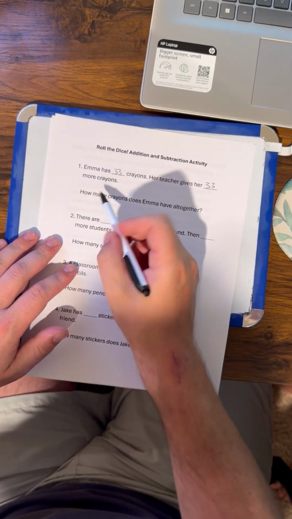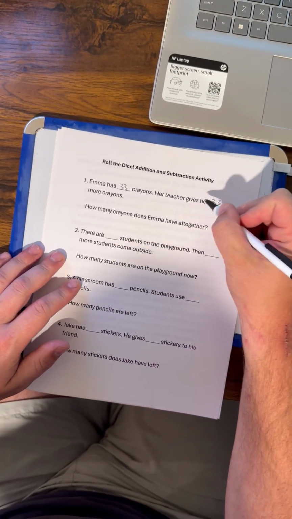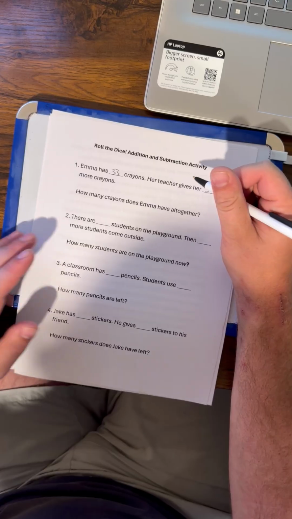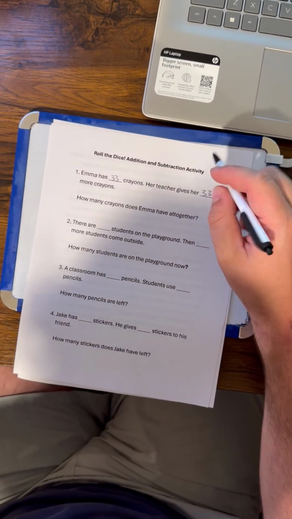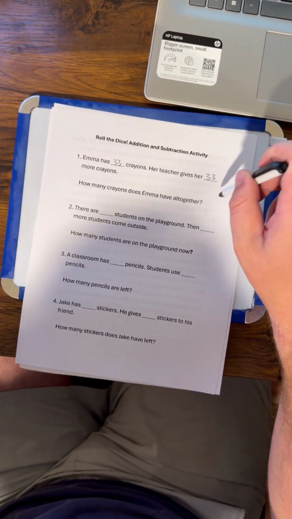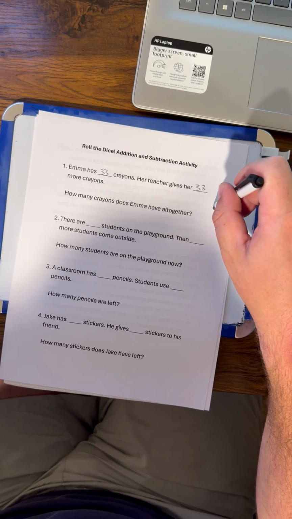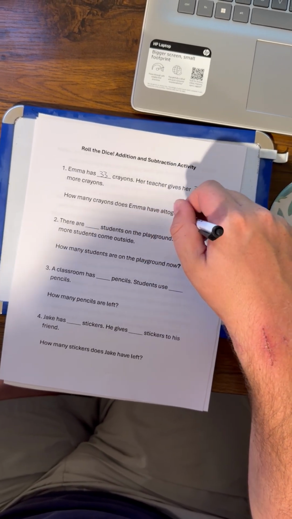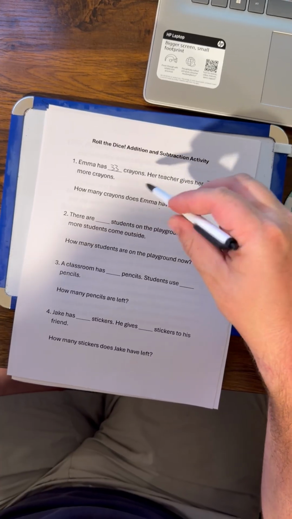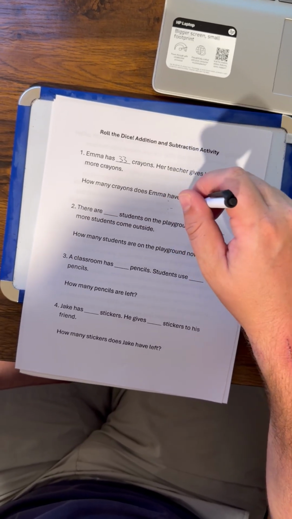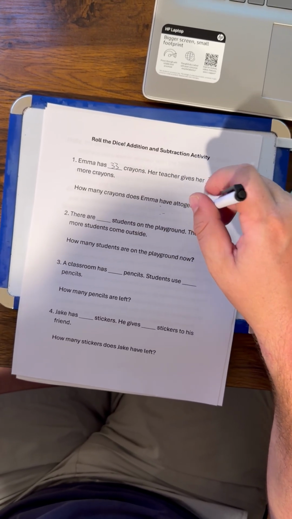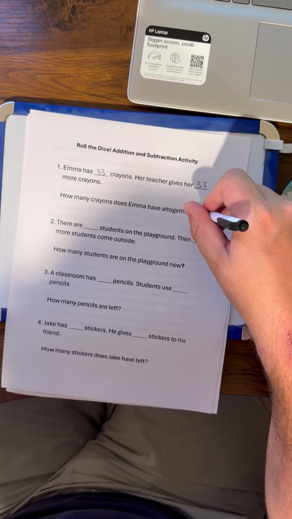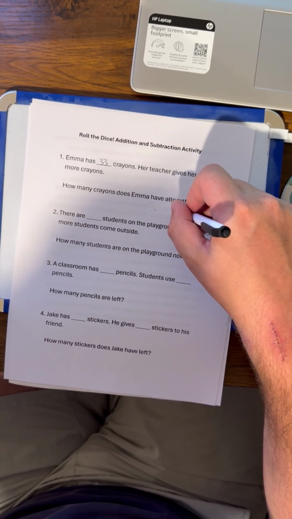So in this problem, we're gonna do, Emma has 33 crayons. Her teacher gives her 33 more. How many crayons does Emma have altogether? So what we're gonna do on these is I need you to figure out if we're adding or subtracting, what strategy you're using. So I need you to model what strategy, whether it's the number line, the sticks and dots, or the tens and ones chart, and model that, and then find the answer and explain how you got there. So you'll see all that here, and you're going to model that on this paper.